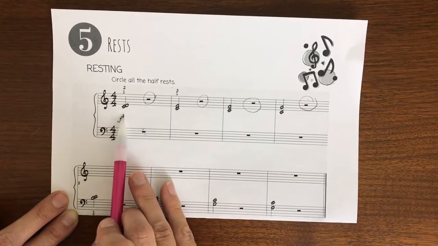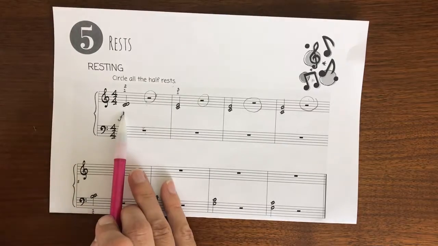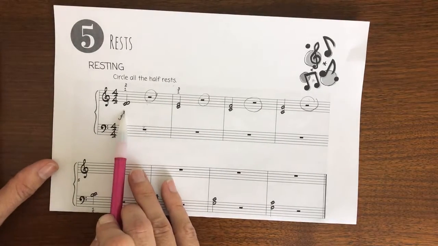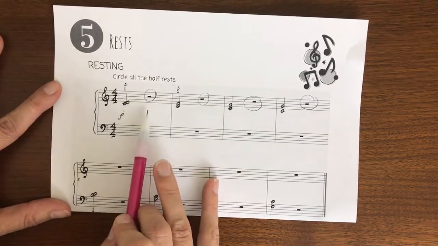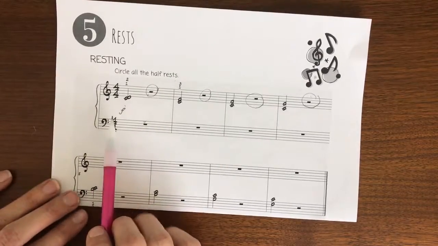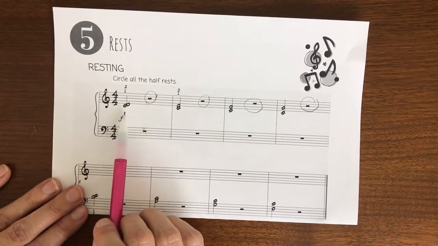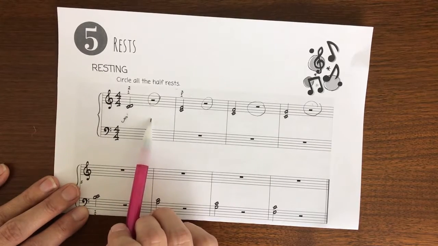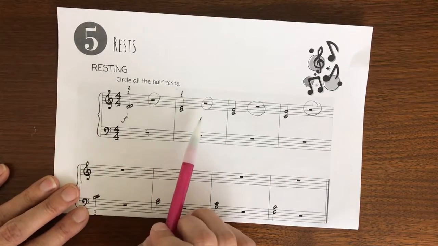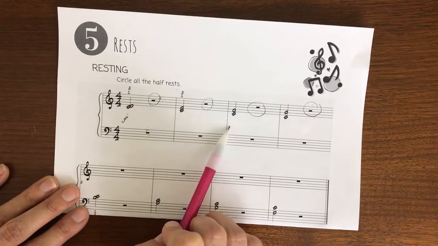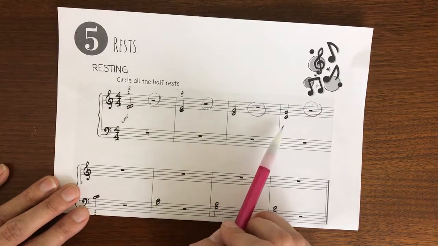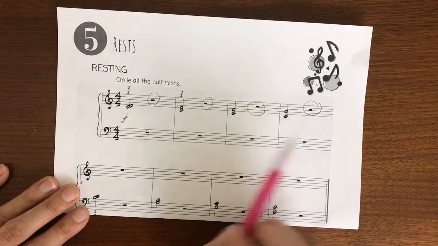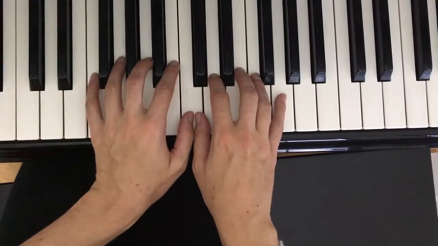So let's try clapping that while I point. Remember, you'll clap half note and then whisper rest, rest. So I'll say the words with you and point, but I'd like you to clap along. Ready? Go. Half note, rest, rest. Half note, rest, rest. Half note, rest, rest. Half note, rest, rest.